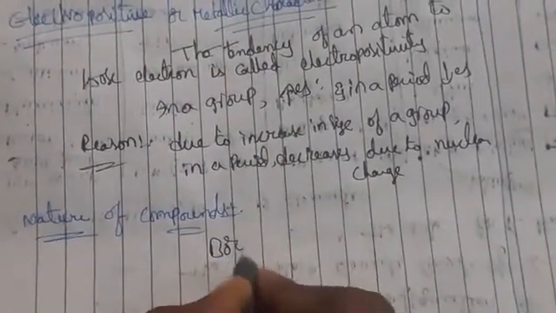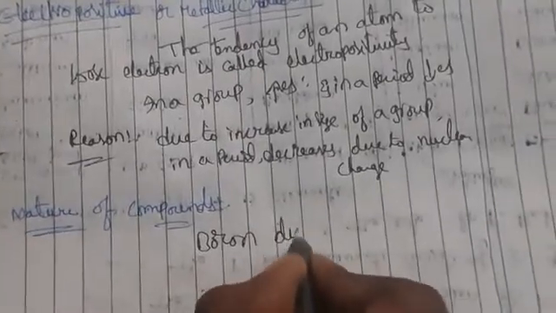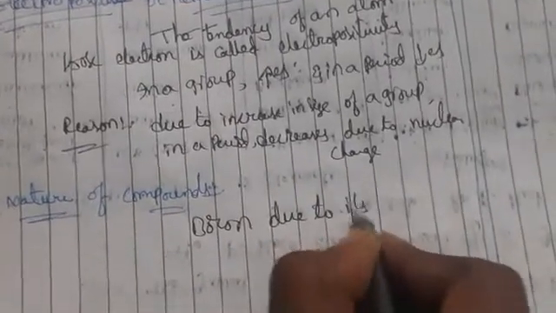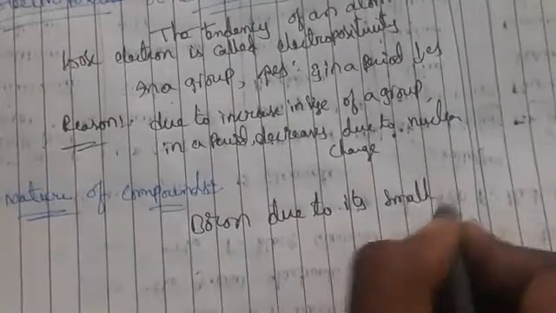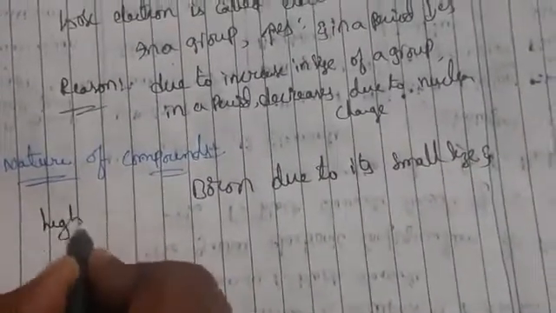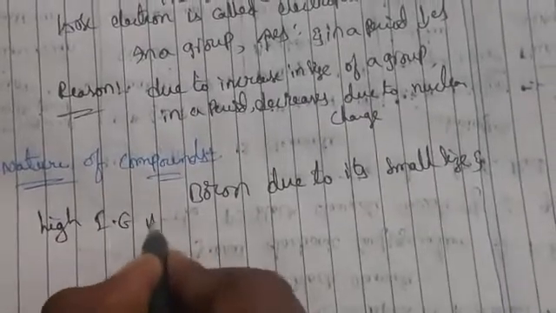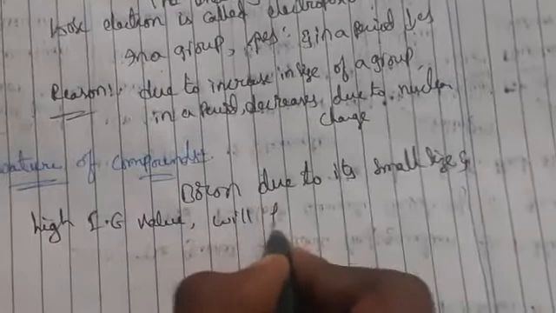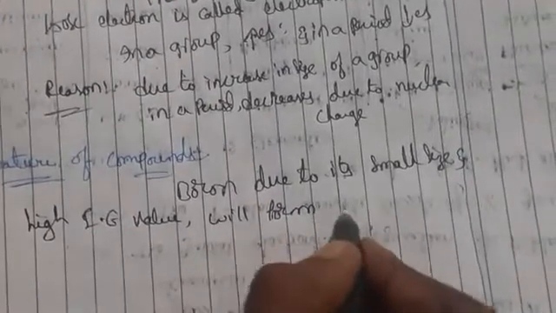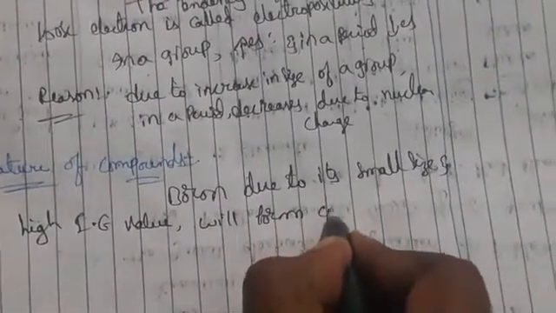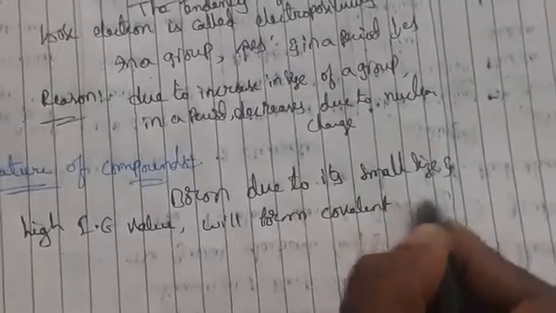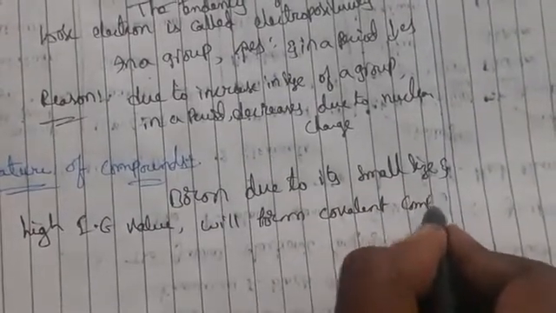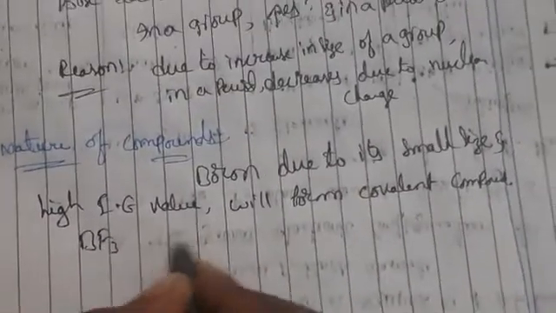Boron, due to its small size and high ionization energy value, will form a covalent compound. Here BF3 it will form.